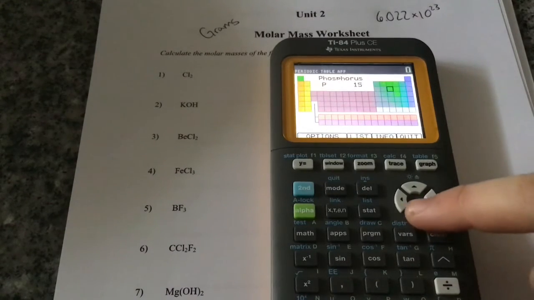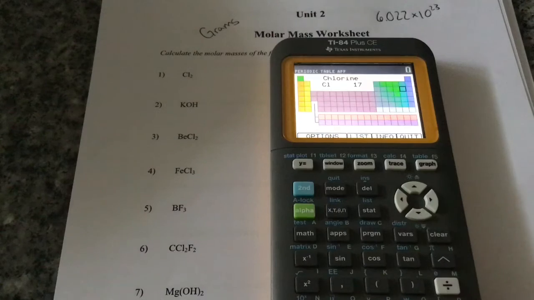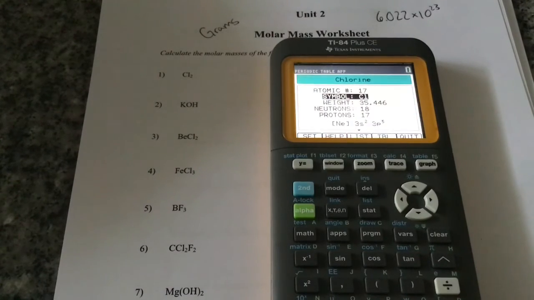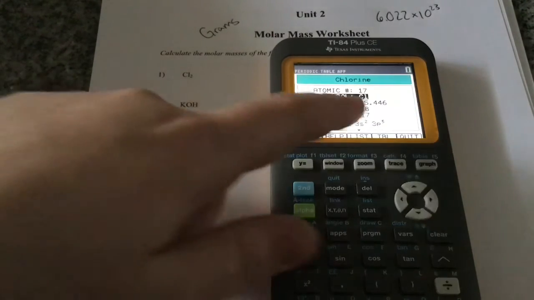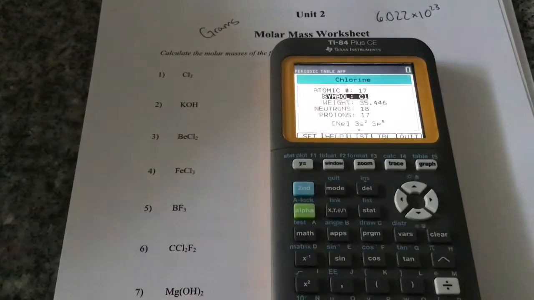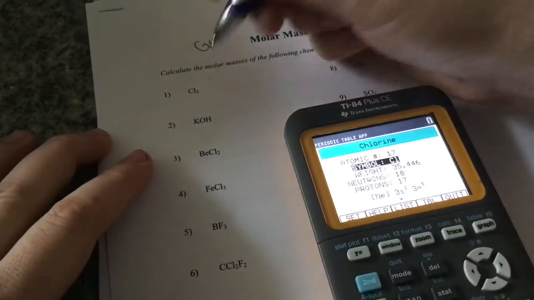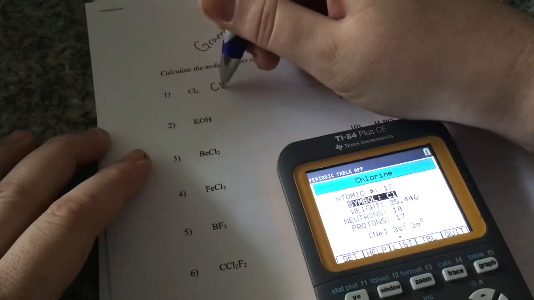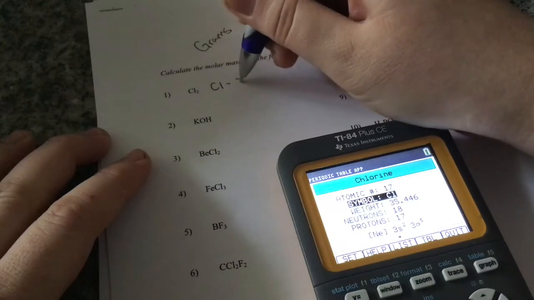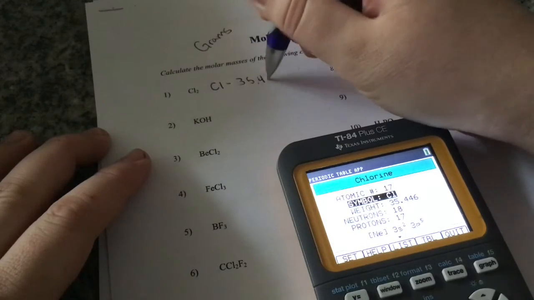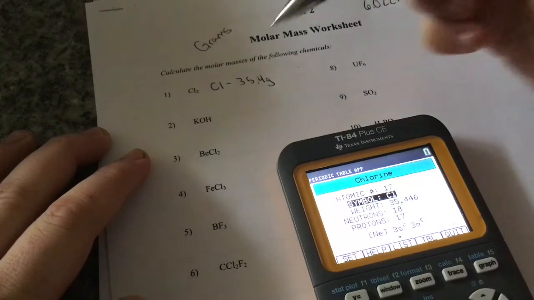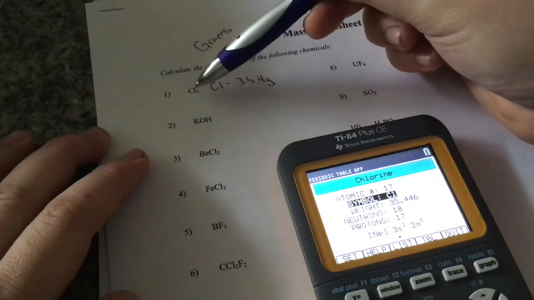So let's find out how much chlorine has its mass being. Well, it says here that a mole of chlorine would be 35.446 grams. For the purposes of this project, I'm fine with us just rounding to the tenths, just so you guys know. So I'm going to say 35.4. So a single mole of chlorine is going to have 35.4 grams. But let's go ahead and see what all this is made up with.